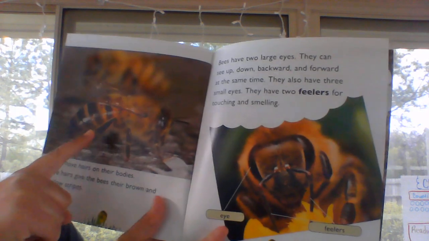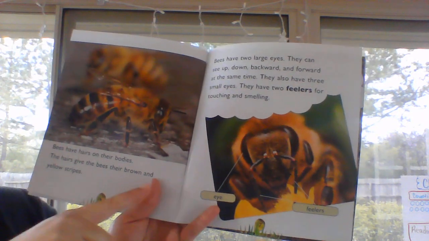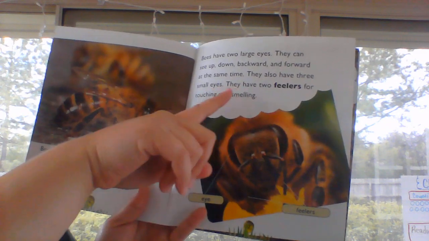So again, here's a photograph. Here's another photograph, and look, there are those labels. We've got eye and feelers, right? And then another bolded word. So what does feeler even mean? Feeler means two long, narrow tubes that stick out from the head of an insect. They may be used to feel, smell, or even hear. That's crazy.